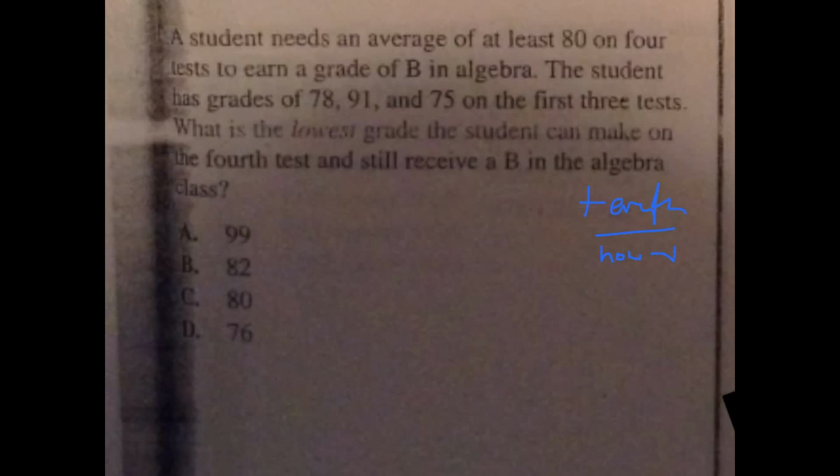So we'll just do this. We got 78, plus 91, plus 75. Now, they said the student needs an average of at least an 80 on 4 tests. For that 4th one, we don't know. That's what we're trying to find out, so we'll put that as x. Now we're wanting to divide that by how many there are. There's 1, 2, 3, 4. So you divide it by 4, and then we want it to equal an 80 or higher, correct?